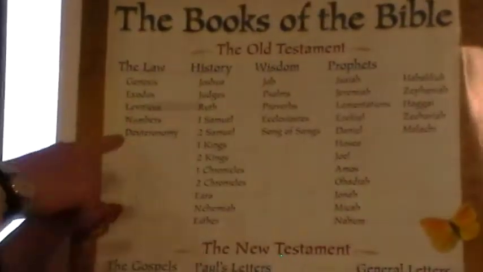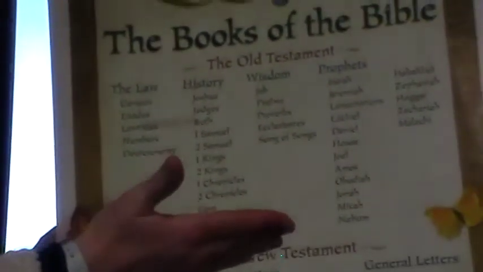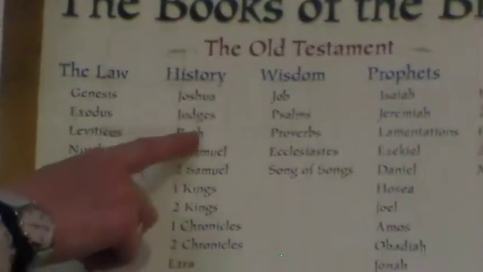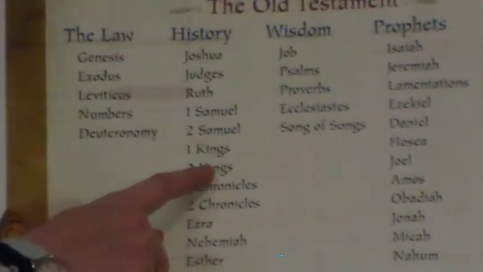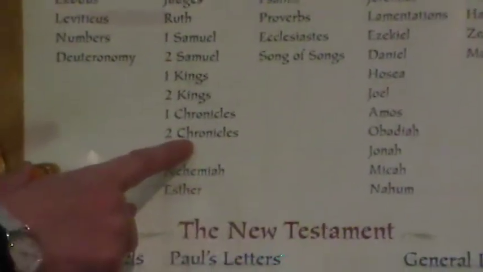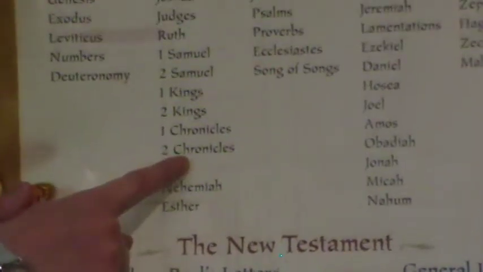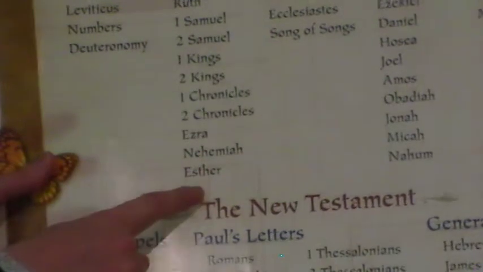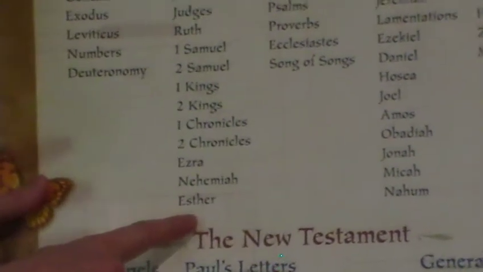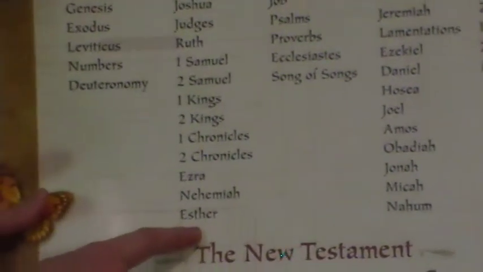Genesis, Exodus, Leviticus, Numbers, or Deuteronomy. Joshua, Judges, Ruth, safe. 1st and 2nd Samuel, 1st and 2nd Kings, 1st and 2nd Chronicles on 1st and 2nd bases. Then from 2nd base goes Ezra. She jumps over the Nehemiah wall and becomes an Esther.